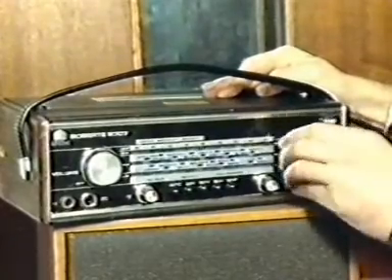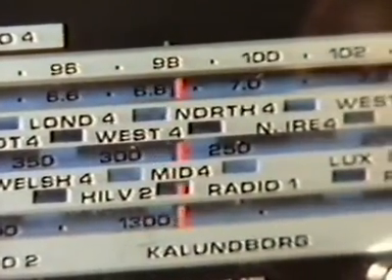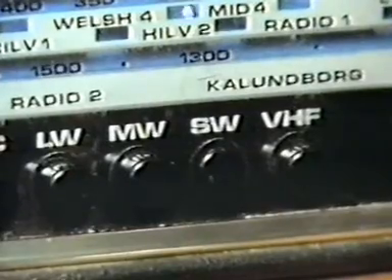The different radio waves, long, medium and VHF, can then be selected and listened to.